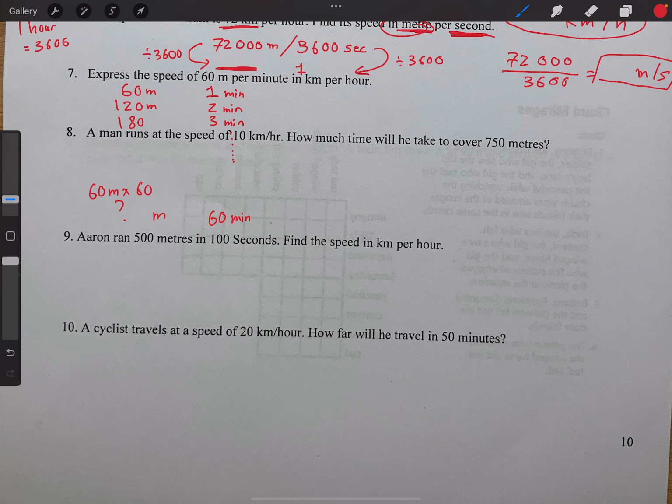Let me just see, question 8. Whoops, question 7. Yes. So just multiply 60 by 60 and you will get your answer in meters per hour.